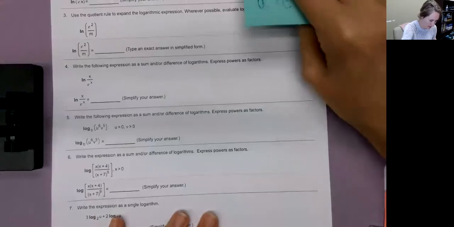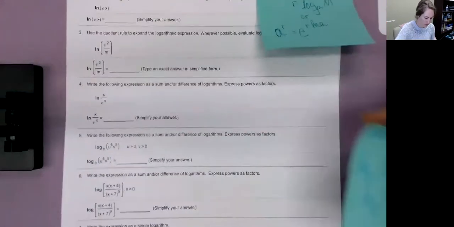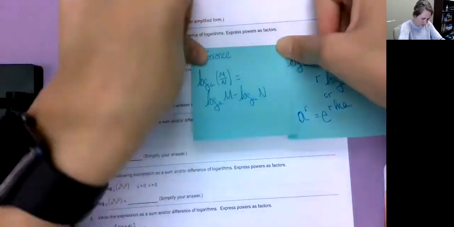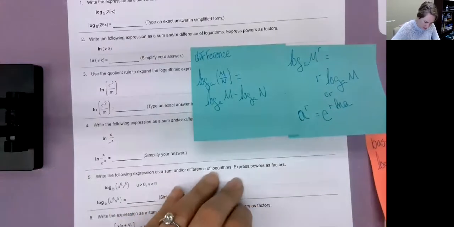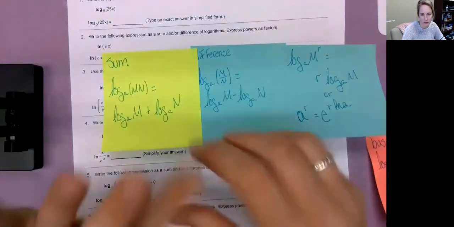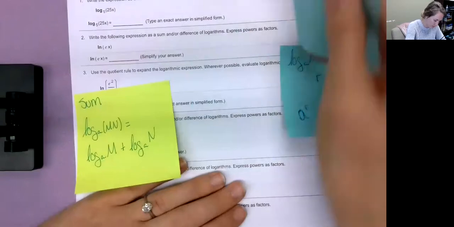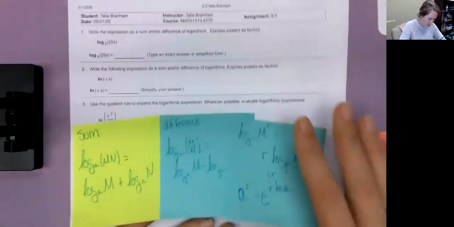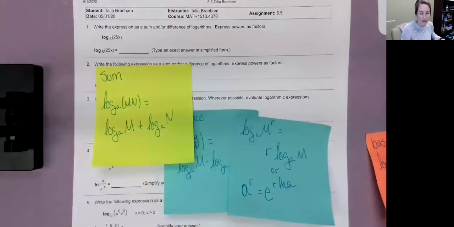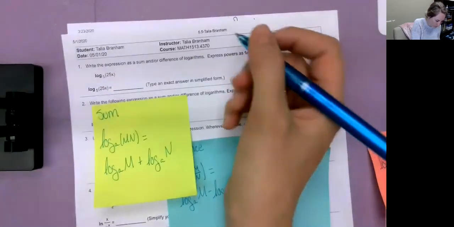What I've done is I've taken the formulas and made them sticky notes. So we have the difference, the one that has exponents, base changes at the end, and then sum. So when you're looking at these, I want you to see what's going on in the problem, and then if you have sticky notes, find your sticky note that goes with it, or just look at the equation that goes with it. So starting off, our first one right here, this 25 and x, they're multiplying, so it's like this one. So this is what we're going to use to type an exact answer in simplified form.